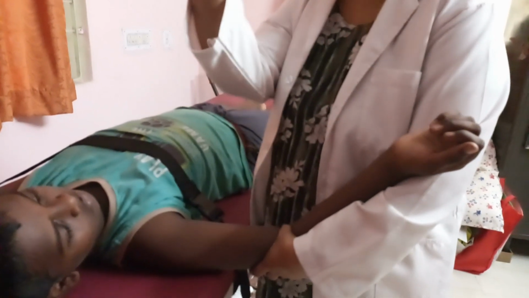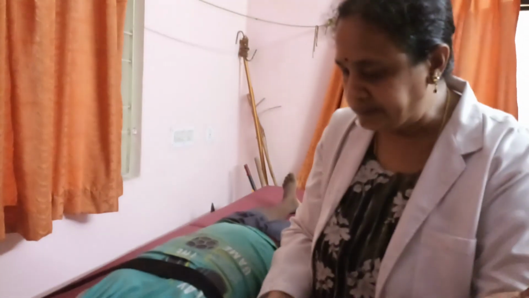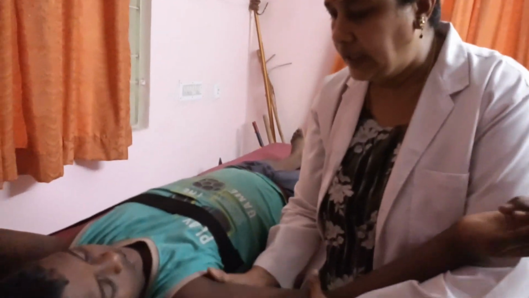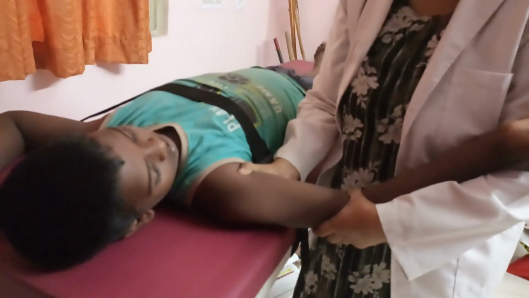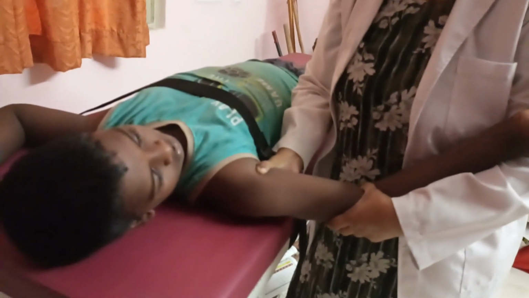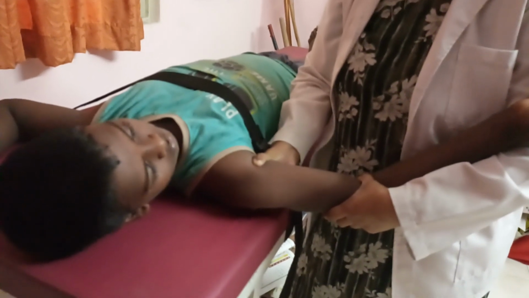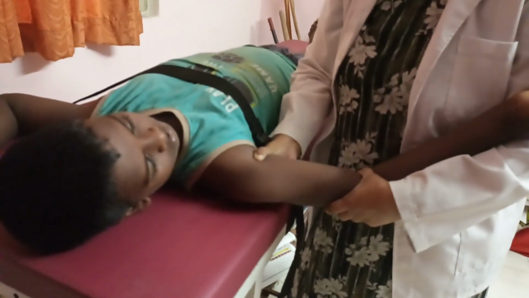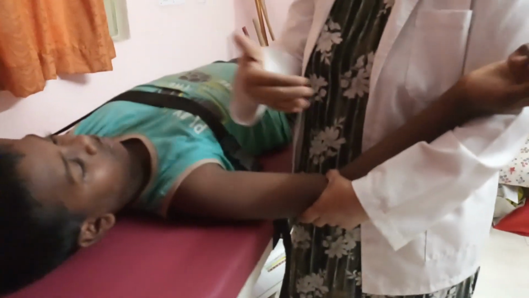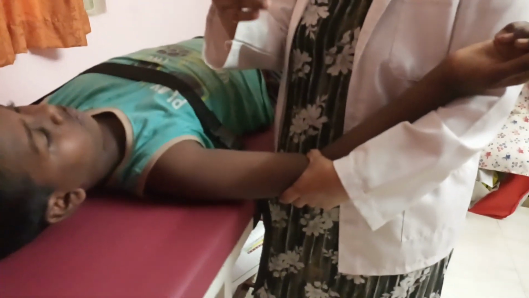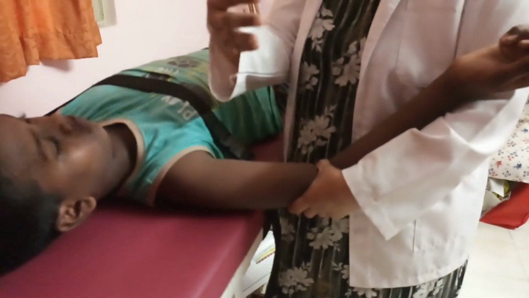This is my right hand grasp. Like this I am grasping under his axilla and then distracting it perpendicularly outwards. That is the distraction or a lateral glide. Some literature mentions it as a lateral glide.